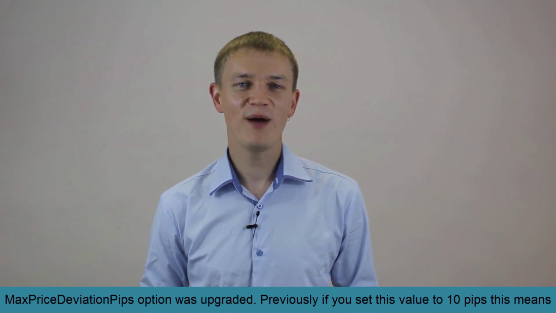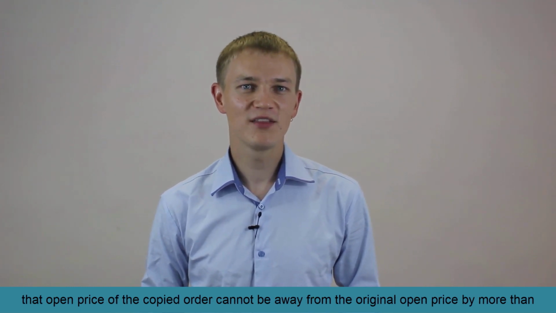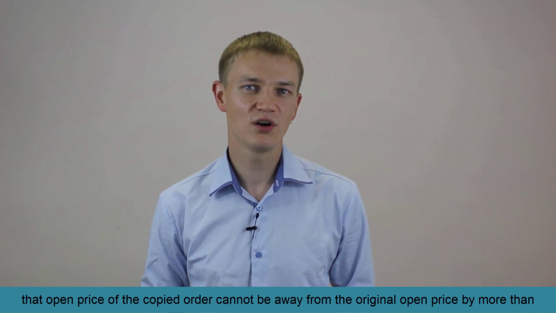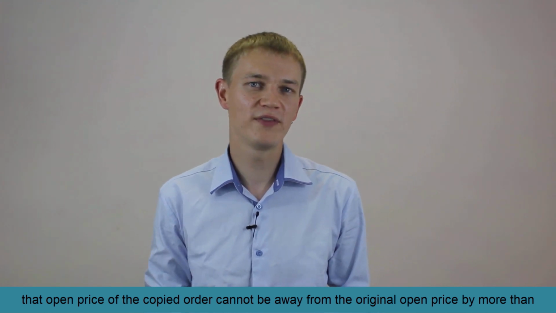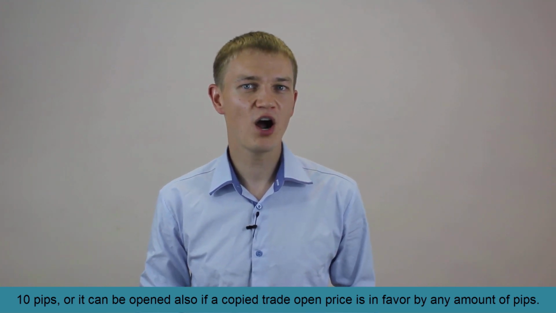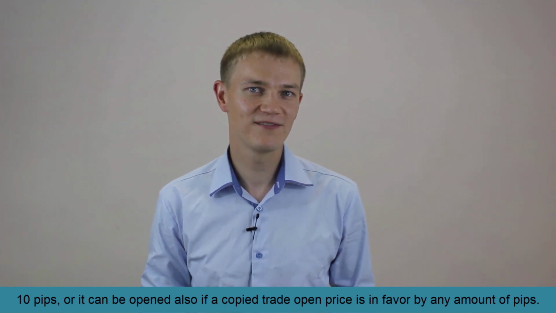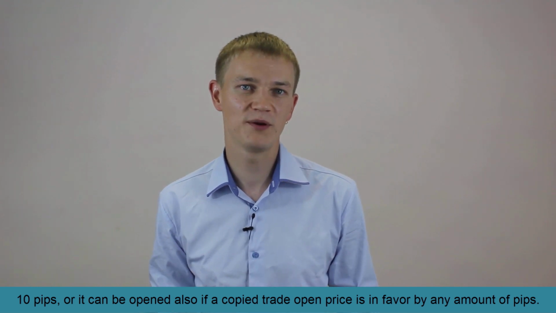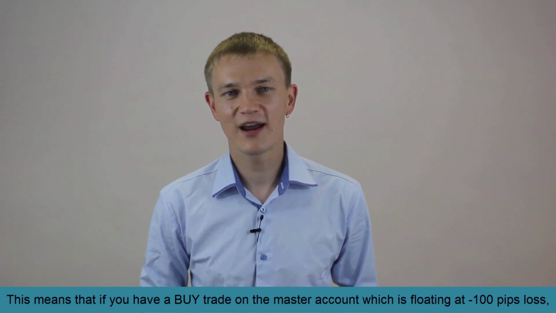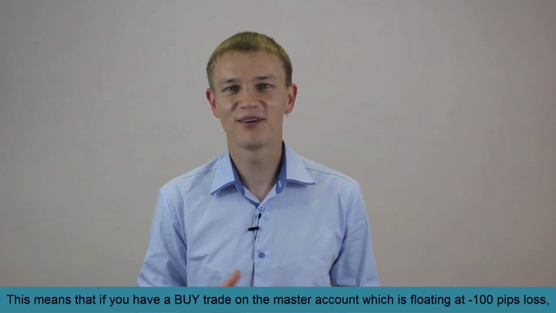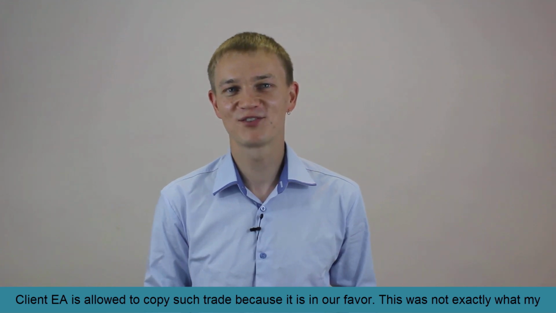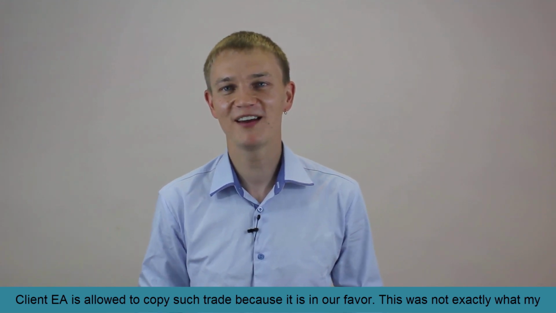Previously, if you set this value to 10 pips, this means that the open price of the copied order cannot be away from the original open price by more than 10 pips, or it can be opened also if a copied trade open price is in favor by any amount of pips. This means that if you have a buy trade on the master account which is floating at 100 pips in loss, client EA is allowed to copy such trade because it is in our favor.